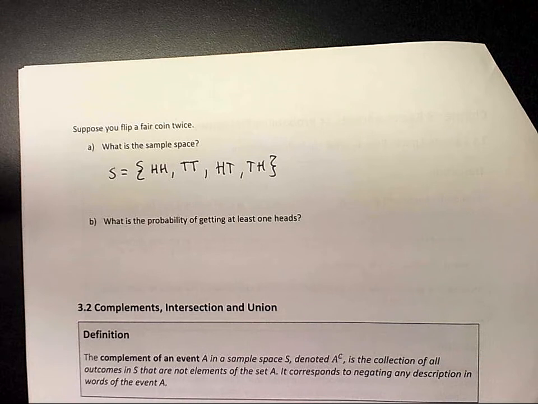If you flip a fair coin twice and you need to record what you get, you're not just going to say either heads or tails, right? Because that would just be half of the story, right? You would record what you get on the first flip, which is always going to be our first letter here. And then you'd also record what you get on the second flip, which is going to be the second letter in each one of those cases.